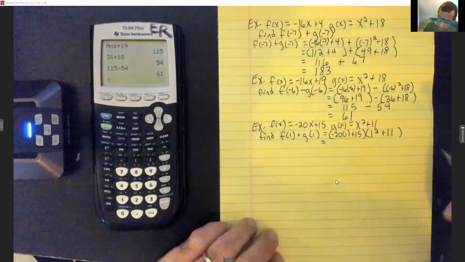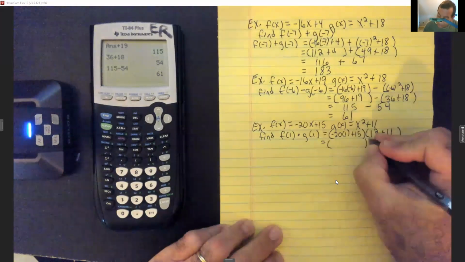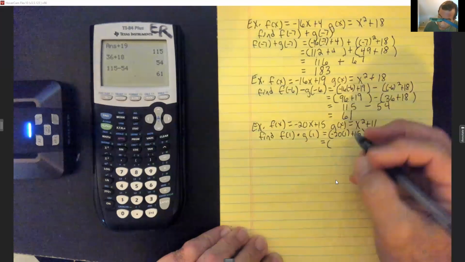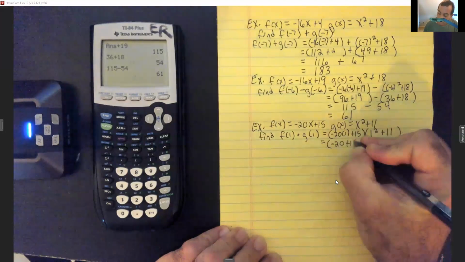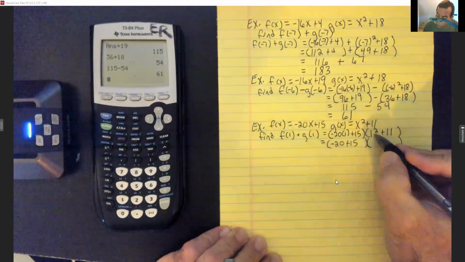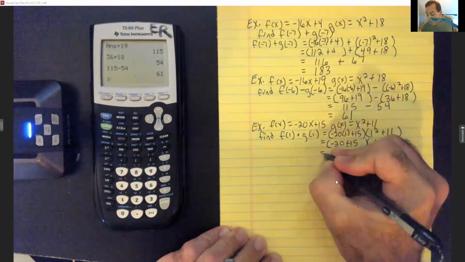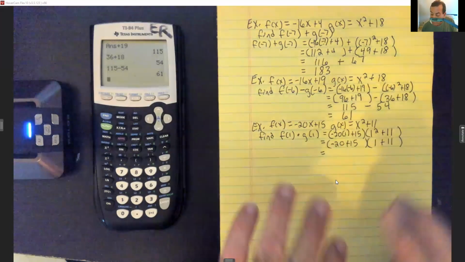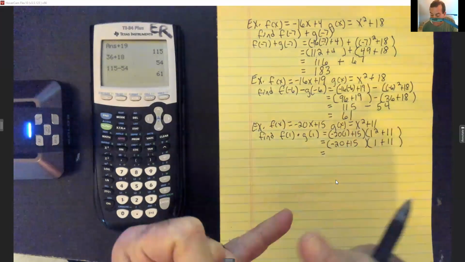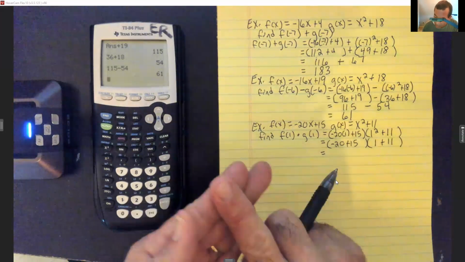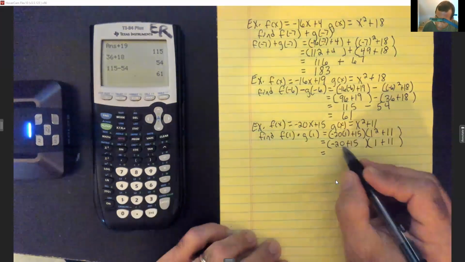All right, so I got a lot of steps. So I'm going to bring these down in parentheses still. Negative 20 times 1 is negative 20 plus 15. 1 squared is 1 plus 11. So notice I'm doing the highest priority every time. Parentheses, exponents, multiply, divide, add, subtract. All right, so in this parentheses, we can still work.